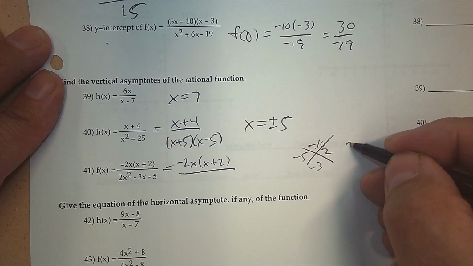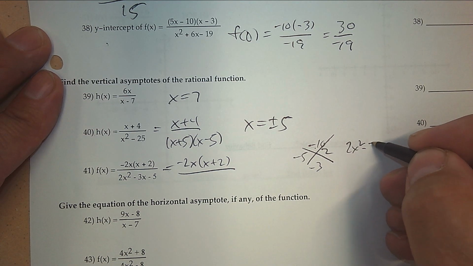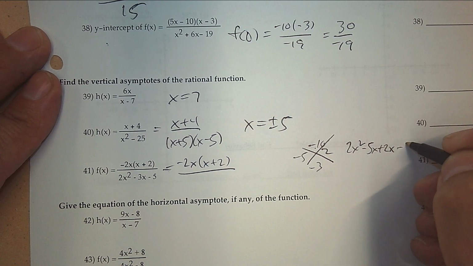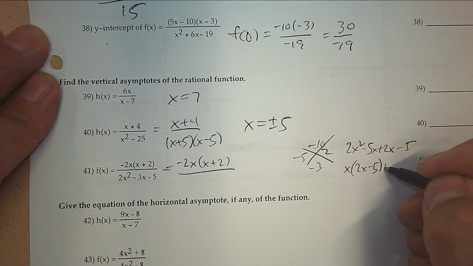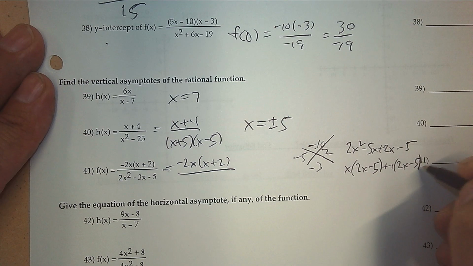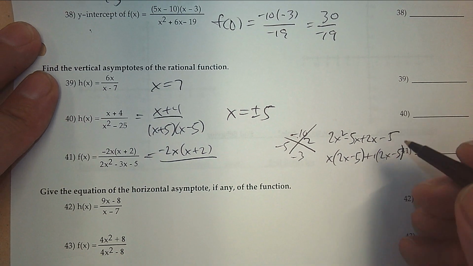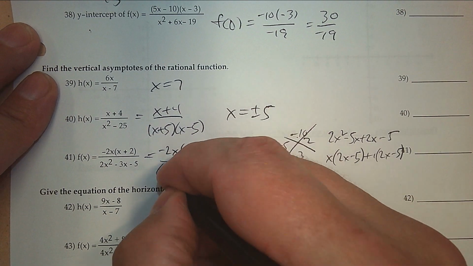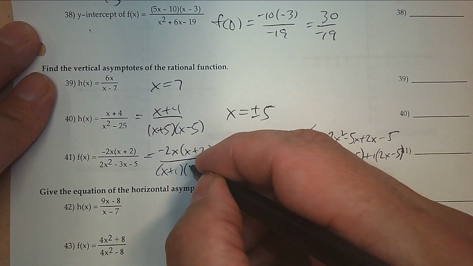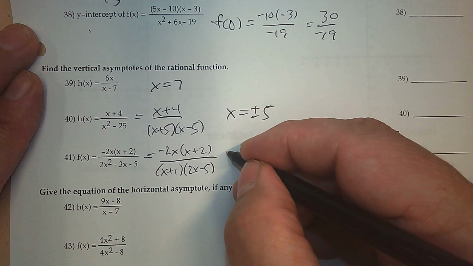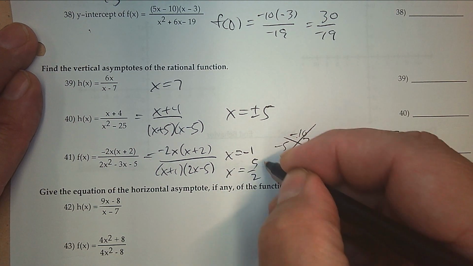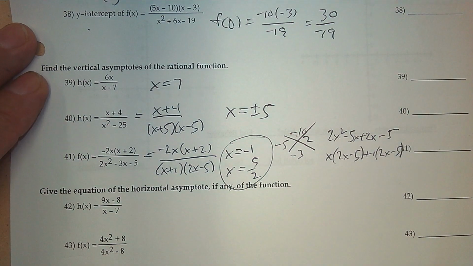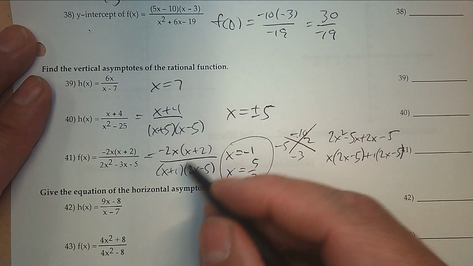So that's 2x squared minus 5x plus 2x minus 5, factor by grouping. So I get x plus 1, 2x subtract 5. Nothing's removable, so now I can give the answers. So it's -1, and the other one is +5 over 2. So it's the zeros of the denominator, but if something's removable, it creates a hole.